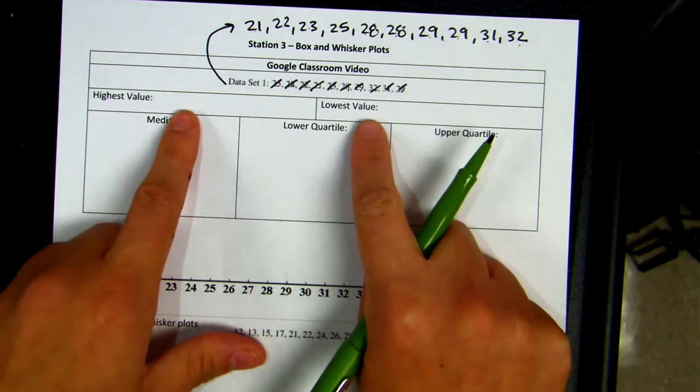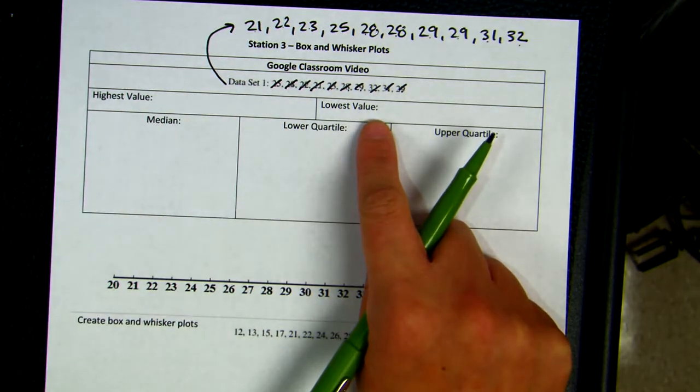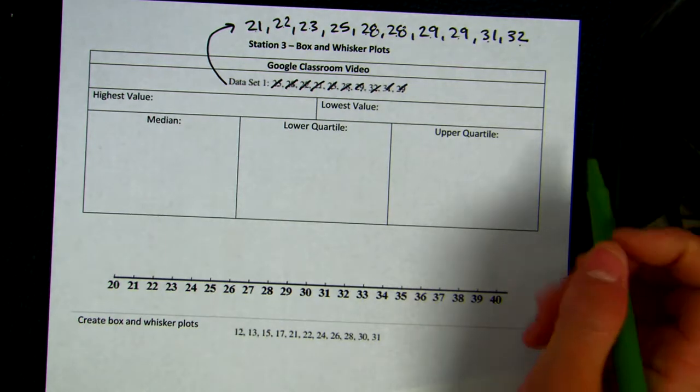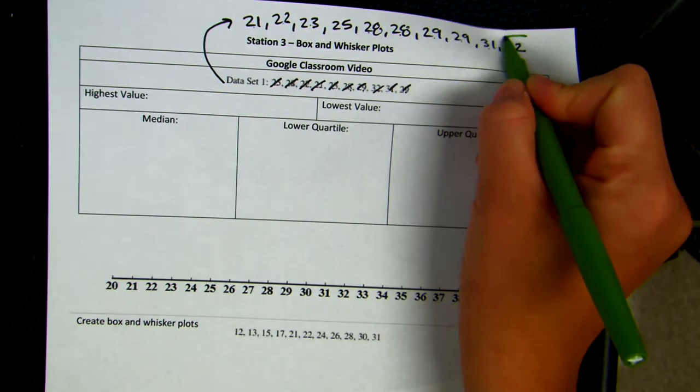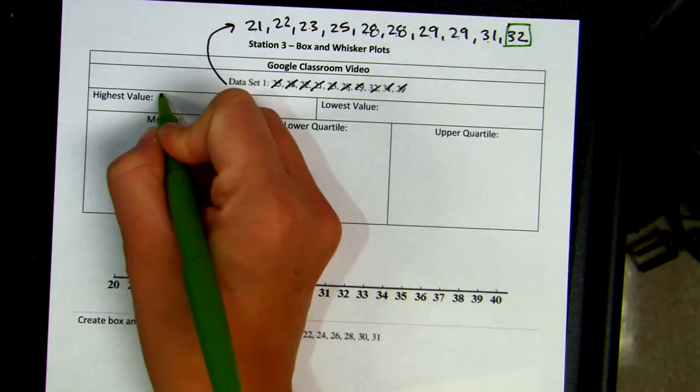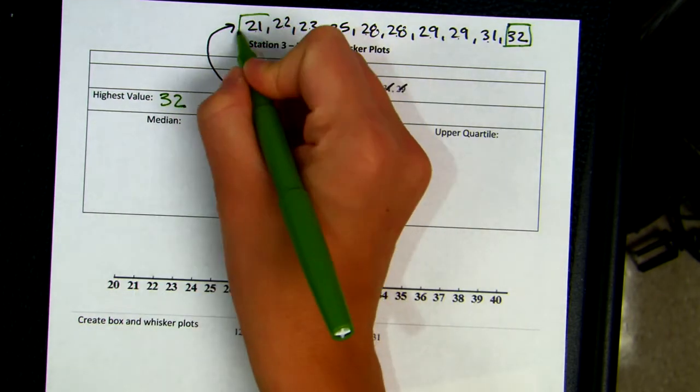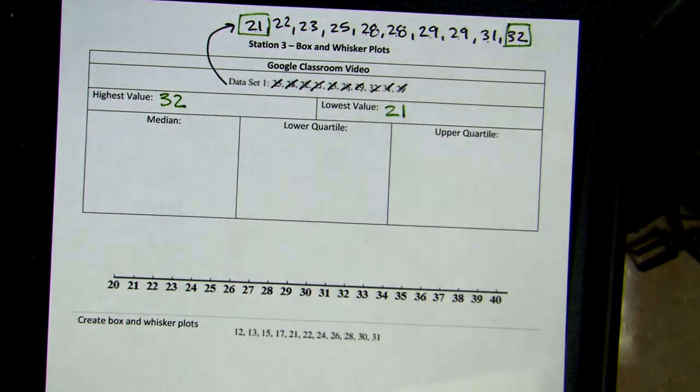Now, the first two things we're going to find are the highest value and the lowest value. To me, these are pretty self-explanatory. My highest value is 32, and my lowest value is 21. Okay? So those are the first two pieces of data we need.